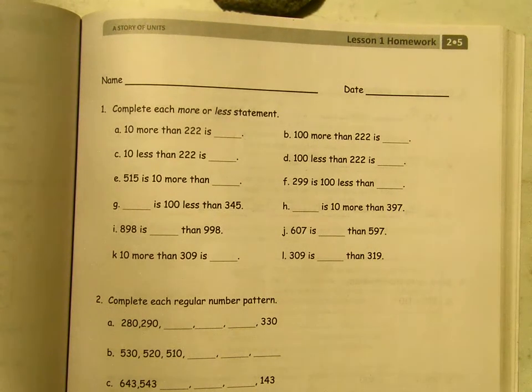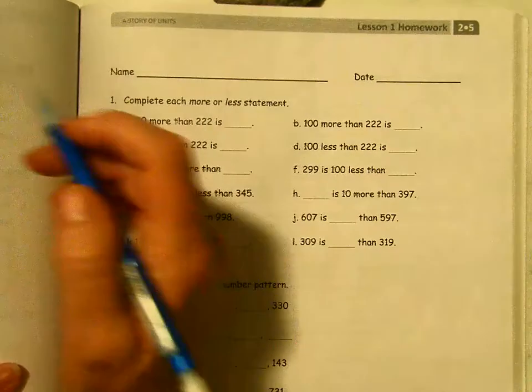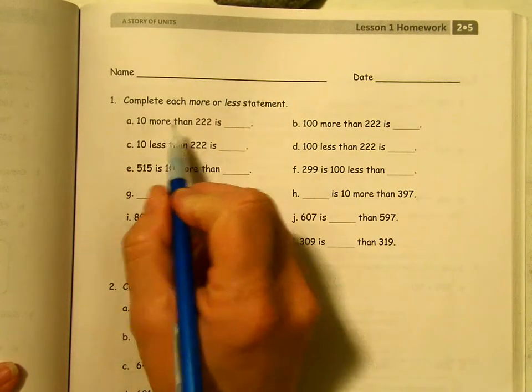What we are focusing on today is 10 more, 10 less, 100 more, 100 less. Whenever I say 10 more or 100 more, I'm adding. If I say 10 less or 100 less, I'm subtracting. So we can use that to help us. We can also use our understanding of place value.